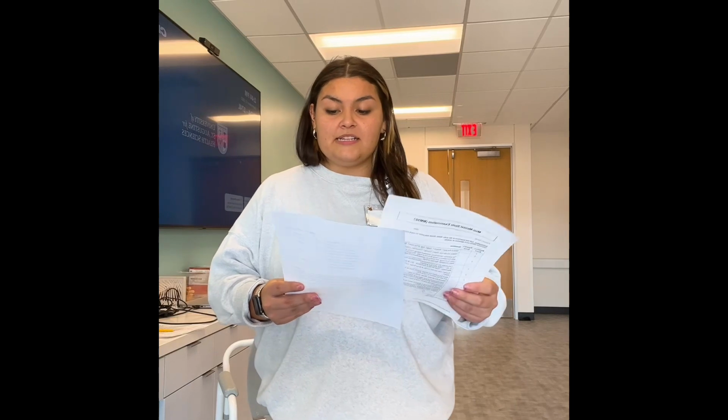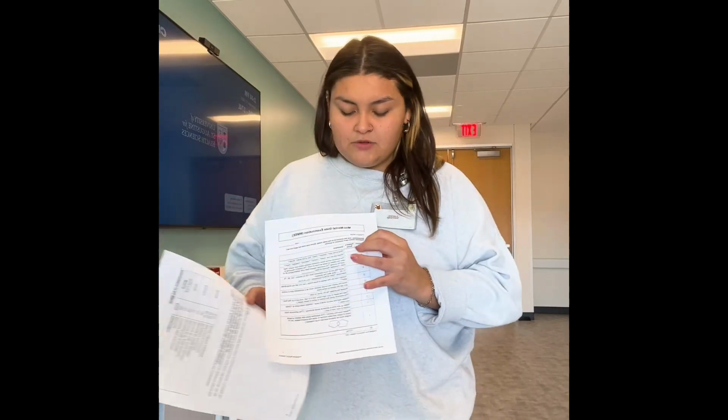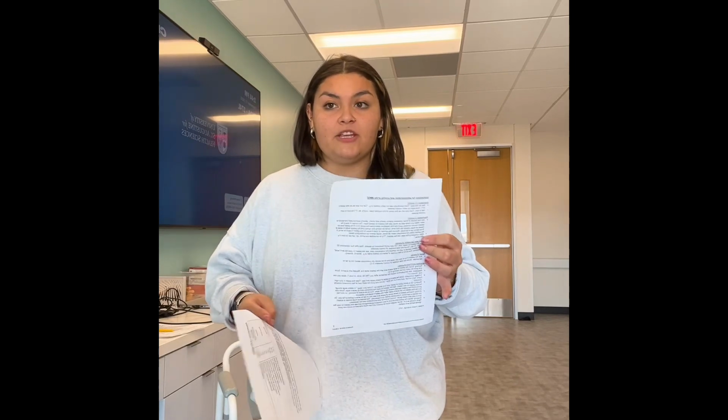The MMSE is scored based off of the orientation, the registration, the attention and calculation, recall, language, and praxis, based on what the patient provides you with their points. So they have a maximum score of what they could get on the question, and then the patient score, and then those will be calculated at the bottom. And then it'll show you on the back the information underneath those subcategories for orientation, registration, and so on.